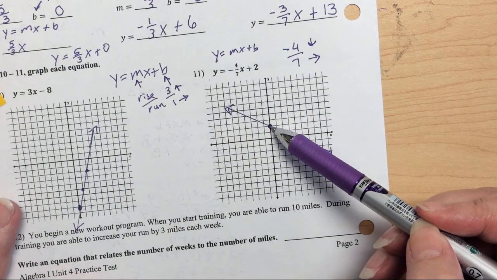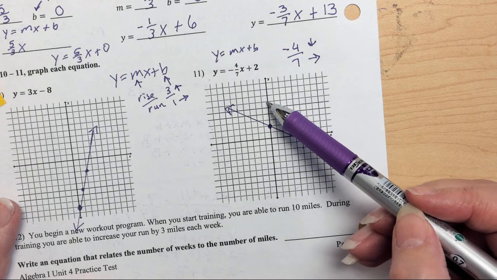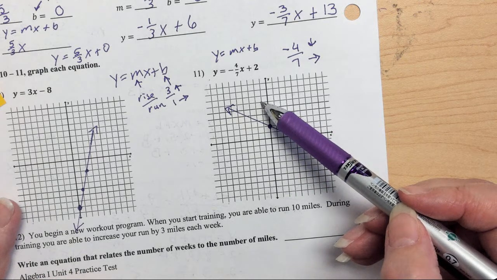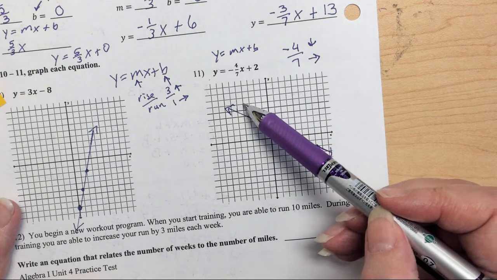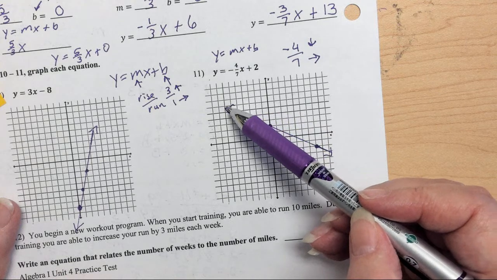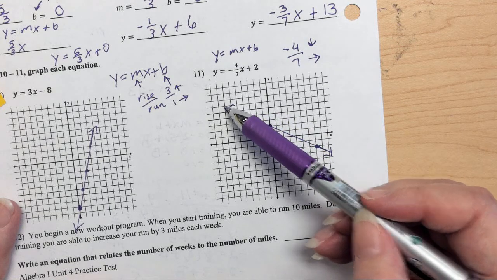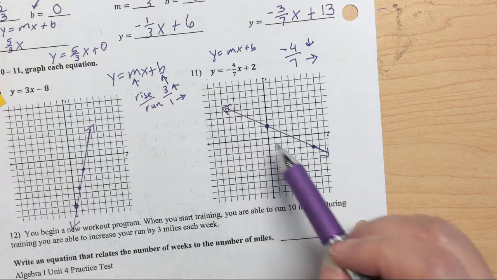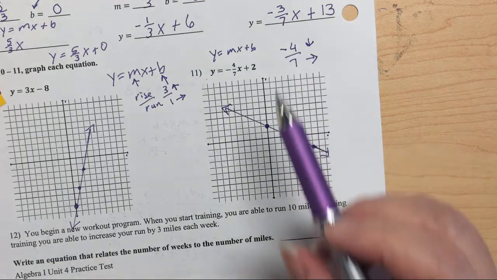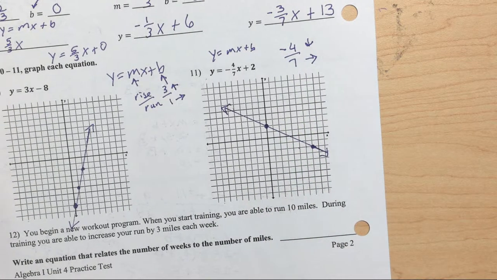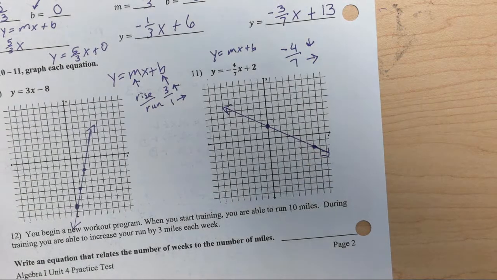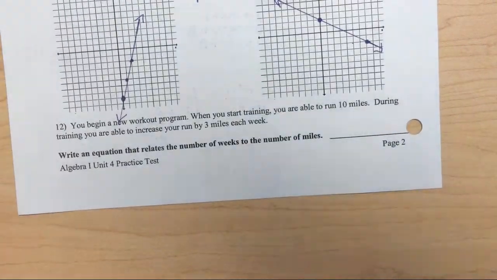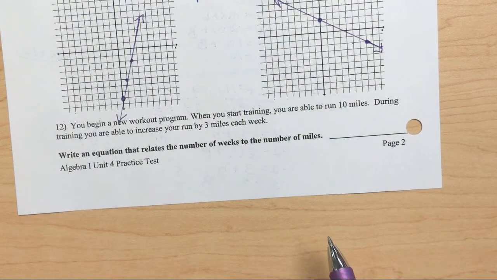If you go up 4, 1, 2, 3, 4, we should be able to hit the line if we go 7. 1, 2, 3, 4, 5, 6, 7. And that's where my line was headed. So just so you know, every single point has a slope of that -4/7.